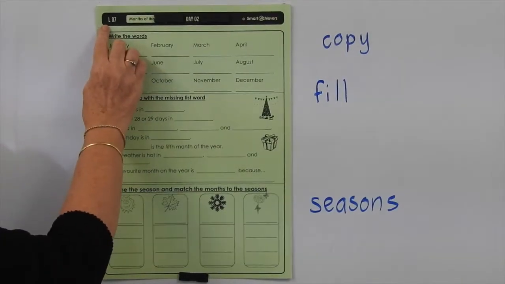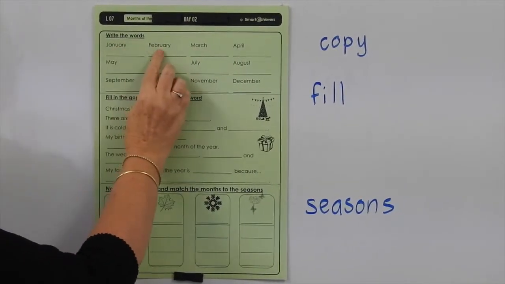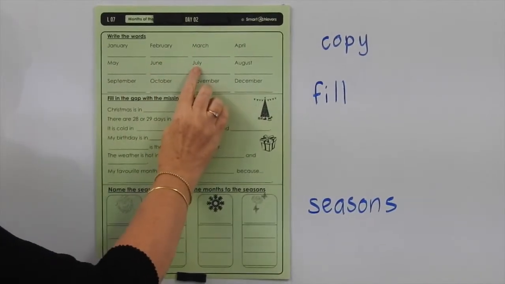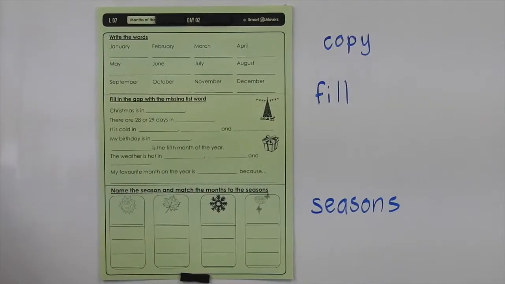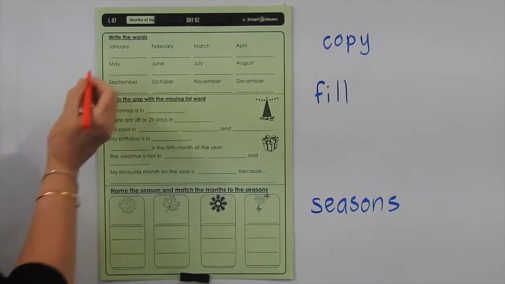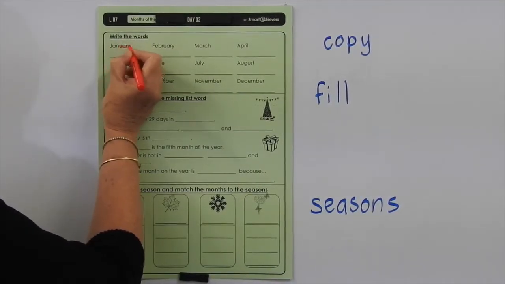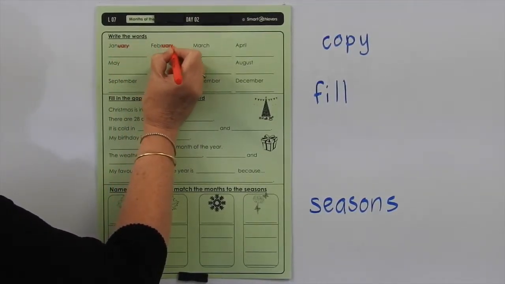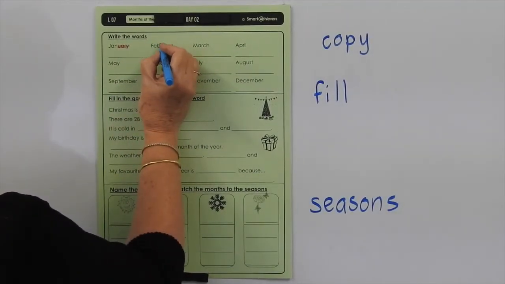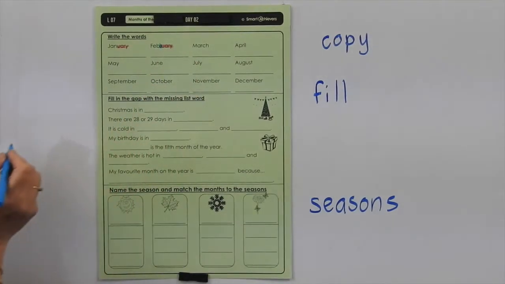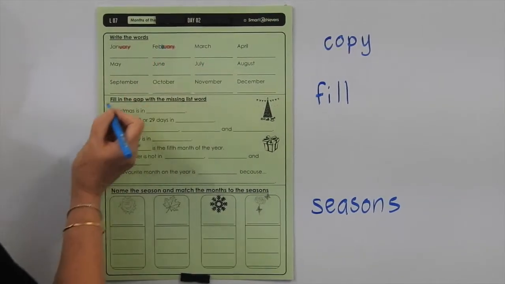This is level L, list 7, and we're doing the day 2, and we've got the months of the year. We've got January, February, March, April, May, June, July, August, September, October, November, December. So we've got some patterns happening in these words. You can see in January and February we've got the U-A-R-Y. And don't forget, in February, also have that R there that we tend to drop when we say February, but probably we should say February.